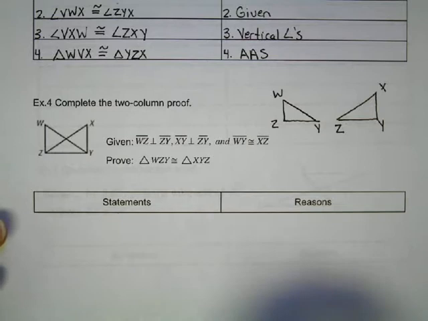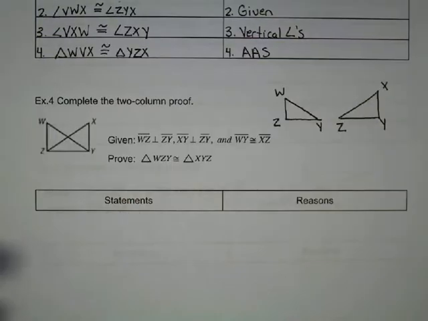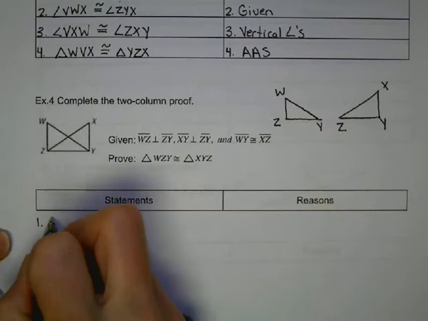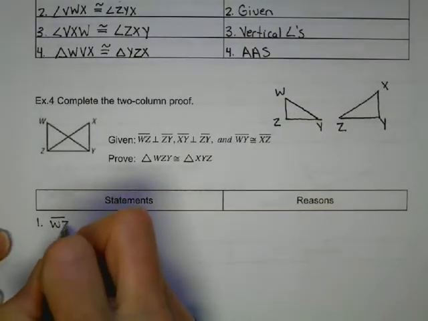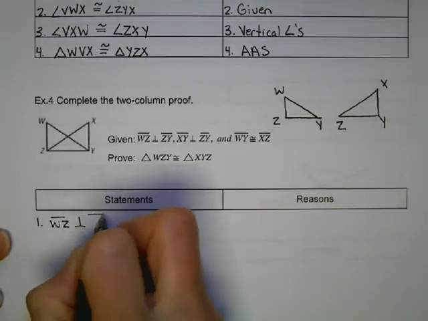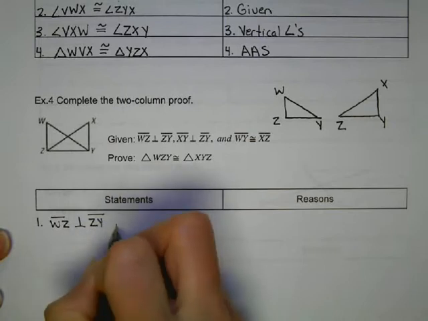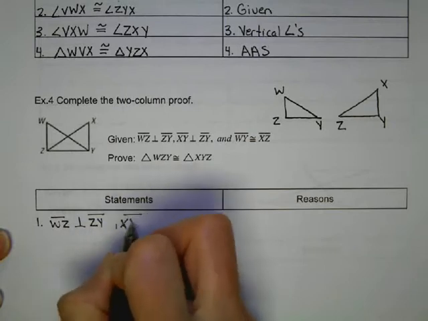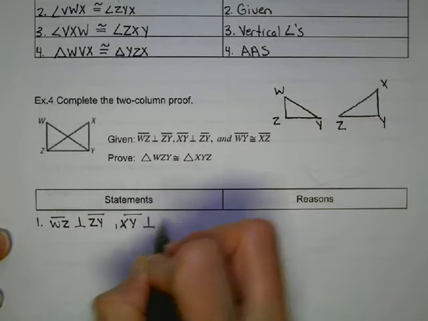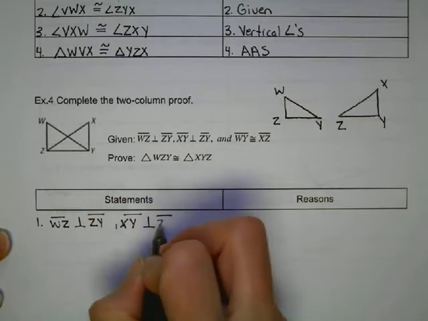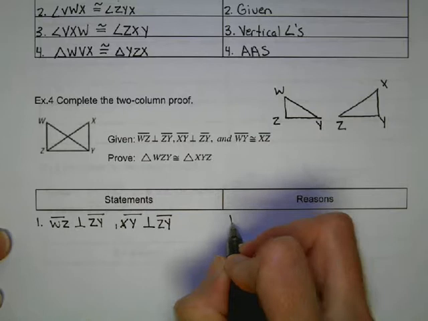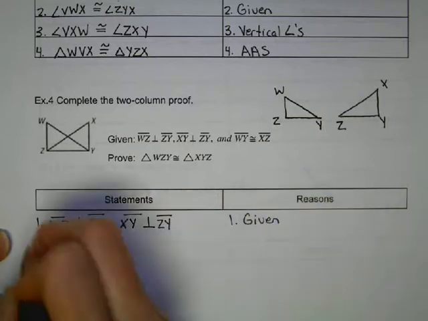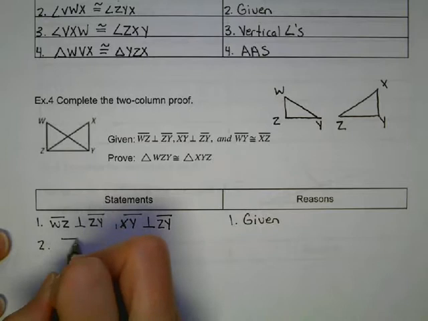So this one, we didn't give you boxes, so you can write it down however you want to write it down. I'm going to put those 2 perpendicular statements together, and then I'm going to put this congruent statement by itself.